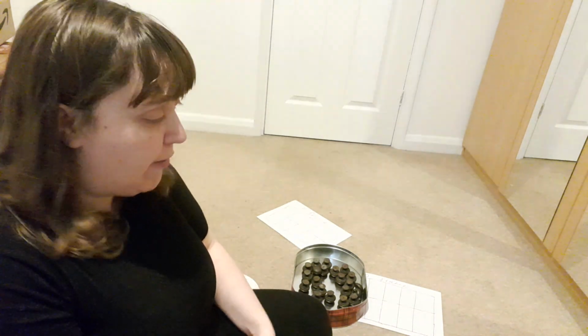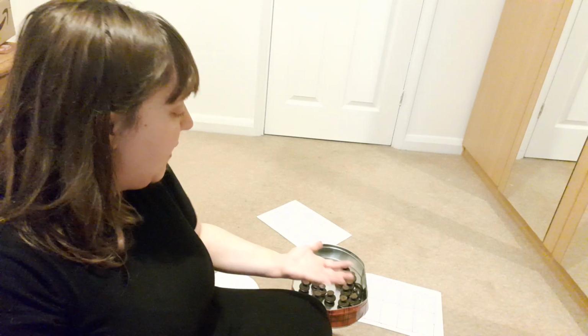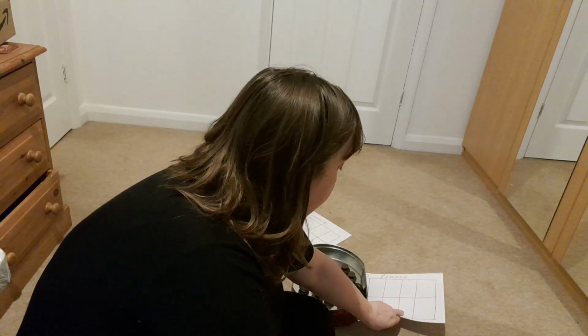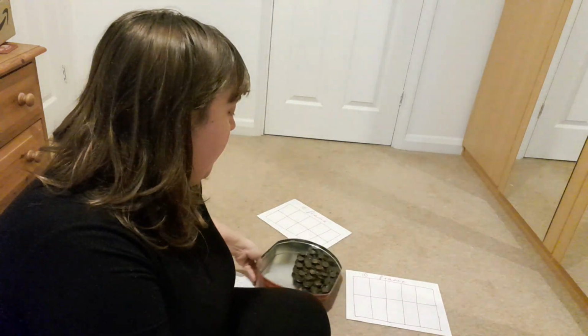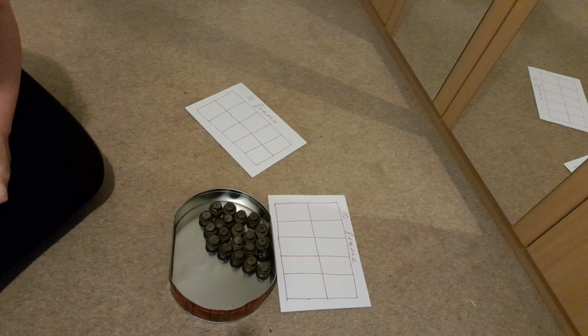Okay, now, like I said, we're going to need two 10 frames and some objects that you can pick up. Now, what we need to do is we're going to be comparing quantities. Comparing quantities. That means seeing which group has more and which group has fewer. Okay? So to do that, what we need to do is we need to set up our two 10 frames.